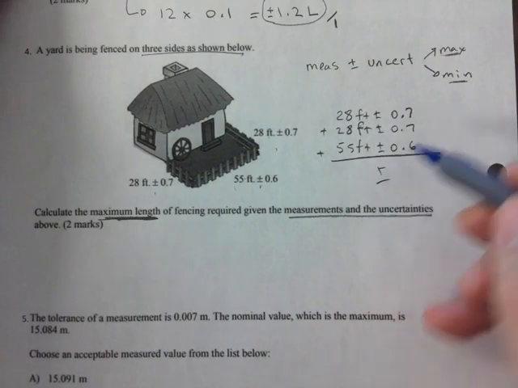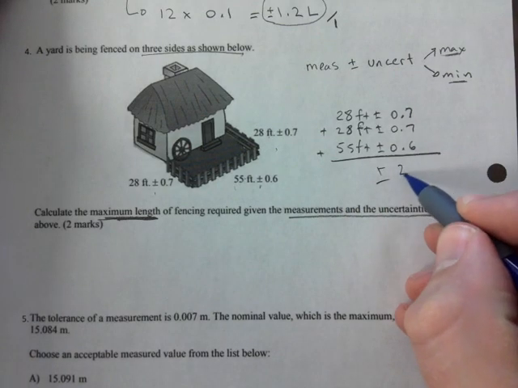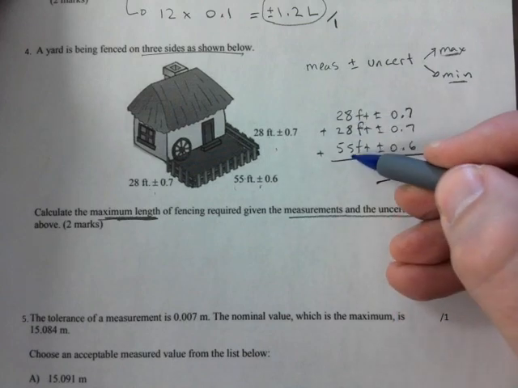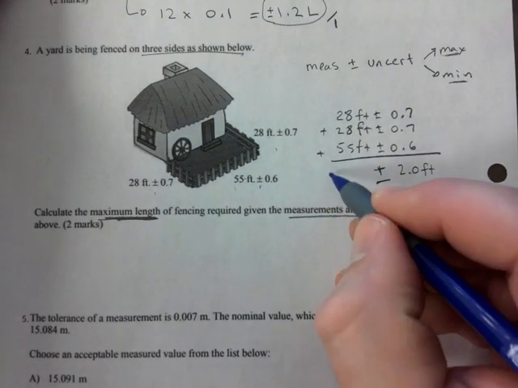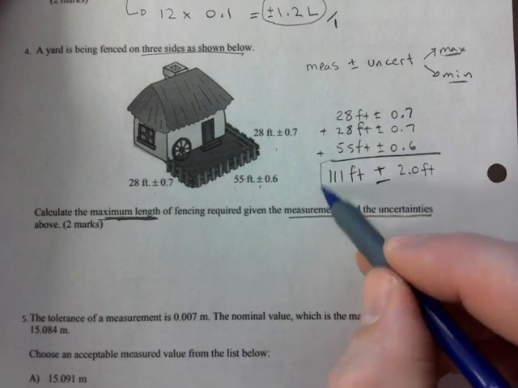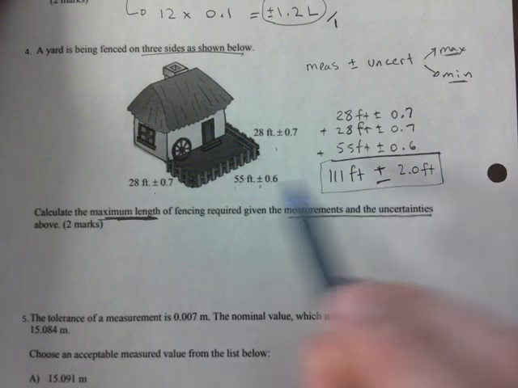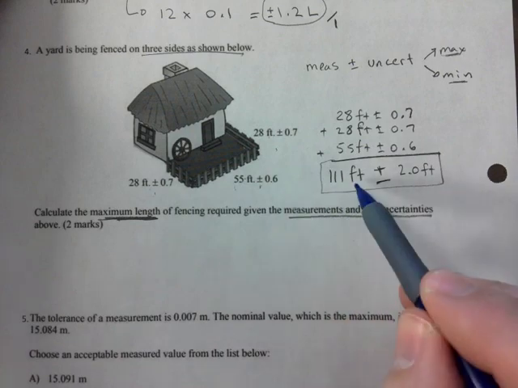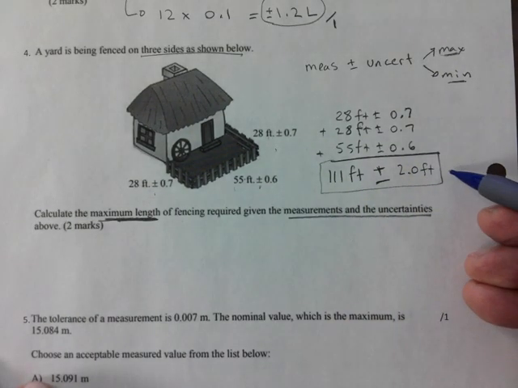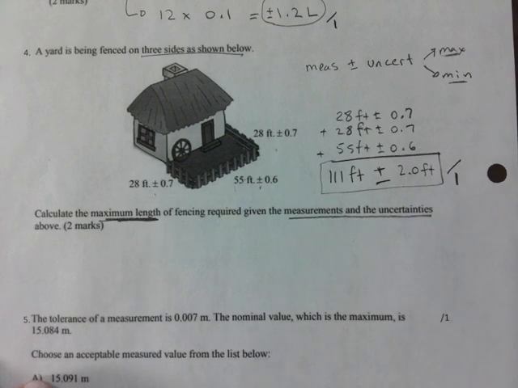There you go. If you add this up, you get 2.0 feet. And if you add up all your measurements here, you get 111 feet. So this would be the combined length of this whole thing, but we could be off by 2 feet. If I see you do this, you already get a mark. If you came up with 111 plus or minus 2 feet, you get 1 mark already.